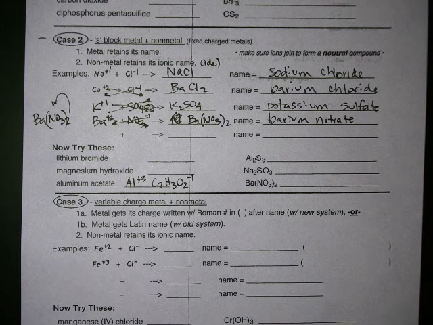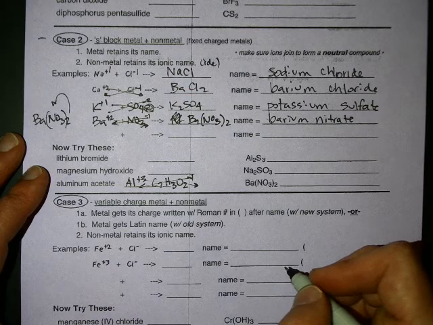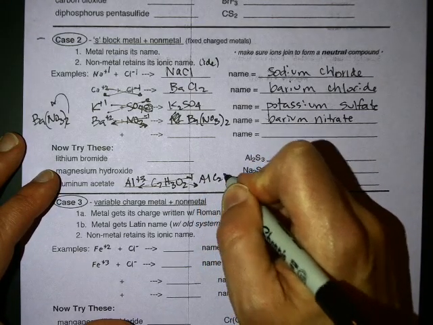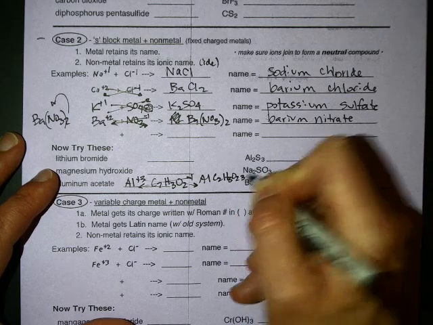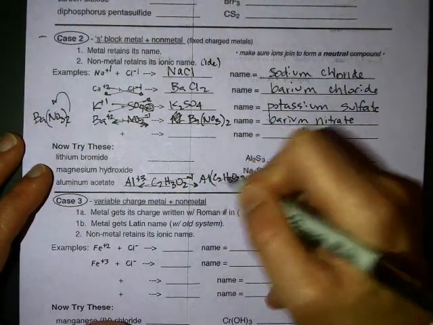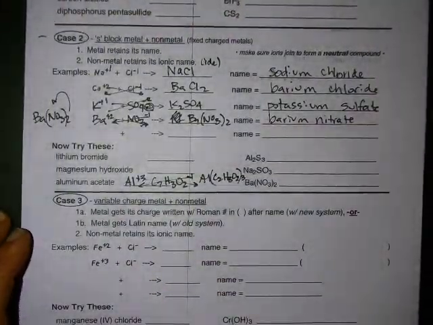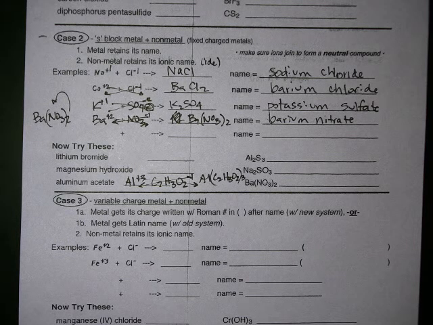Good answer, crisscross. Take the 3, put it there. Take the 1 and put it there. And don't write the 1. And you will get Al(C2H3O2)3. Yes, parentheses, right? Because you used more than one of something off of here, so you'd use parentheses for it. So that is the formula for aluminum acetate.